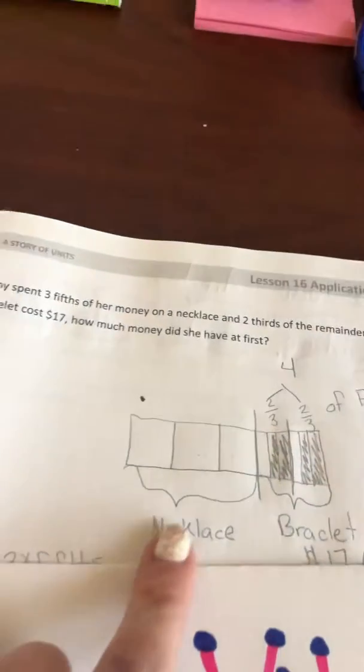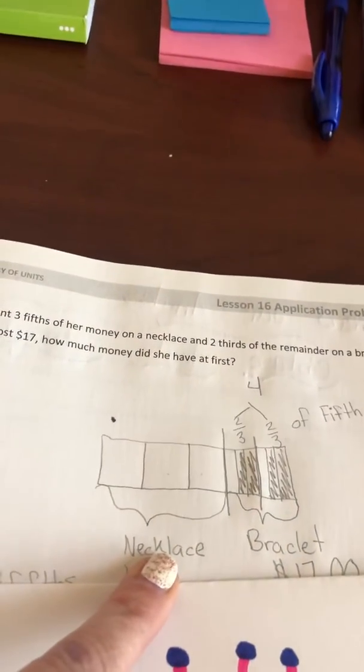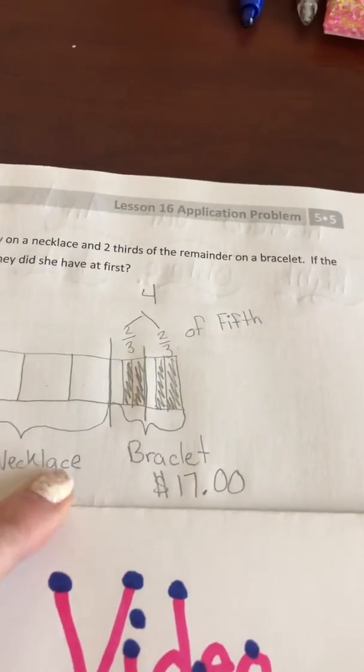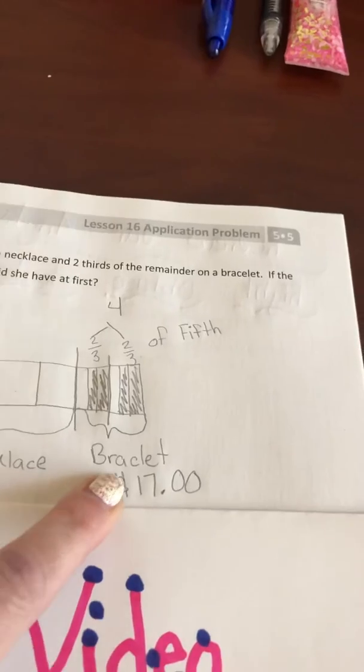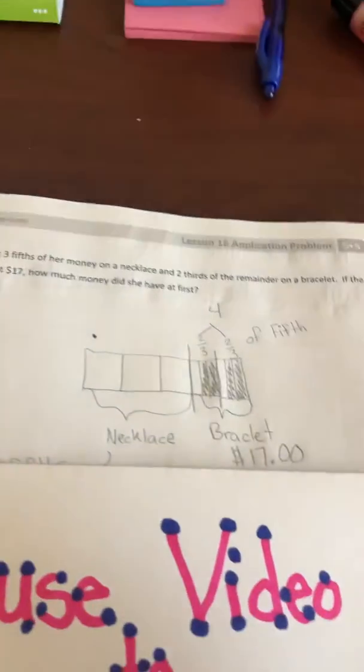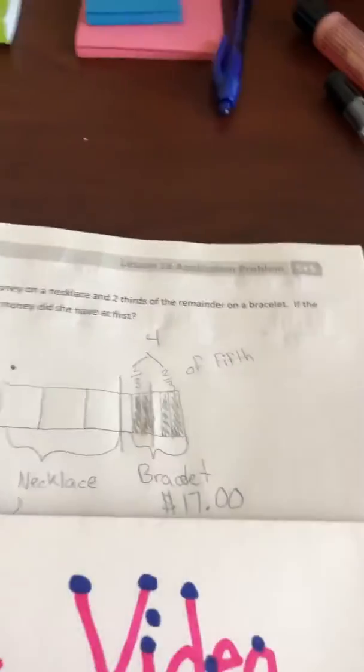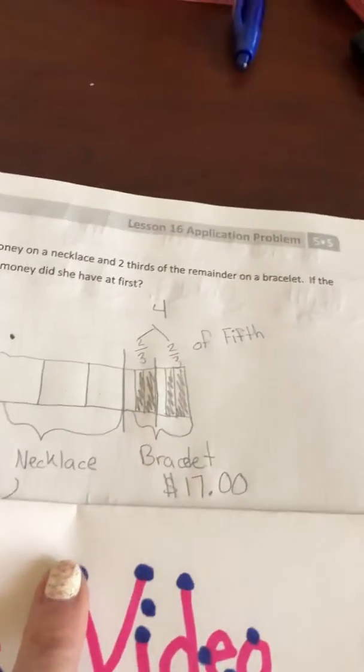3/5 was the necklace. We don't know how much she spent on the necklace yet, but we do know that 2/3 of the remaining was the bracelet. I think I forgot an E, by the way. This is definitely not a spelling lesson. Bracelet, there you go. So you have 2/3 that are left.